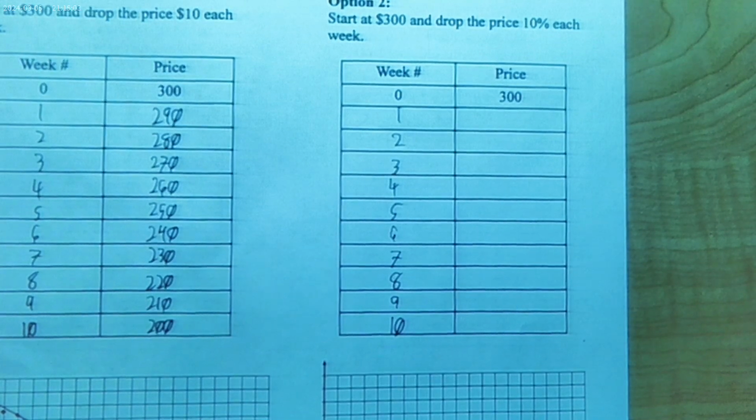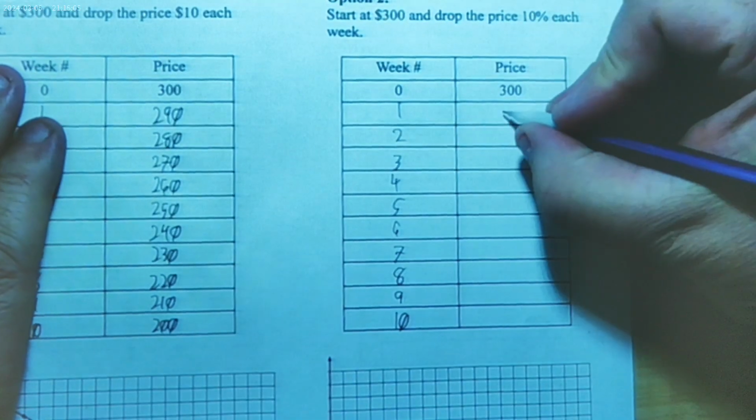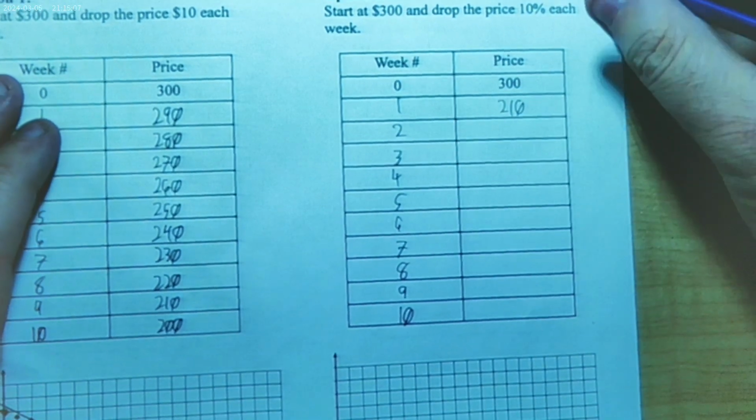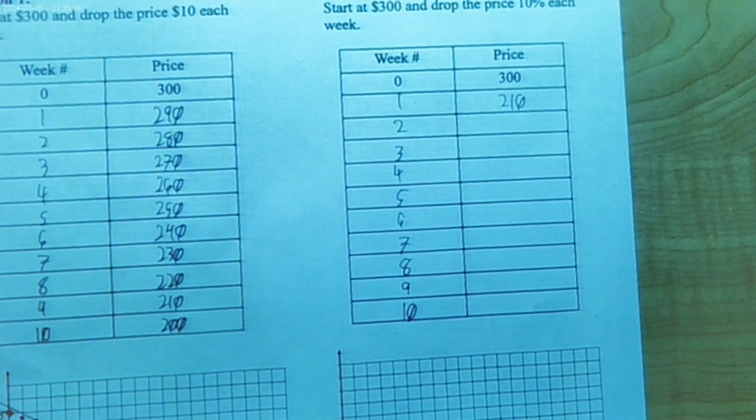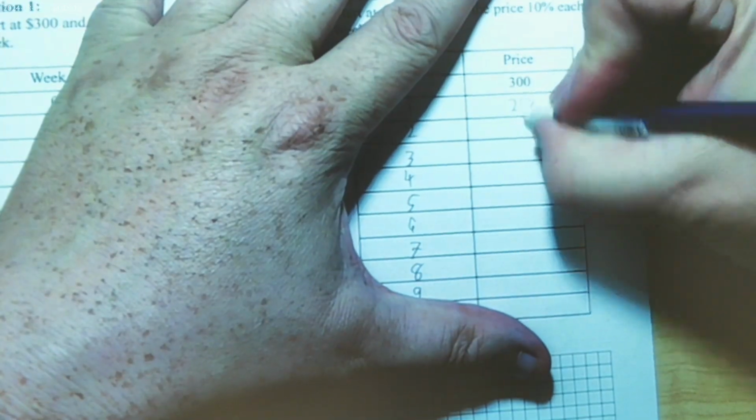Times 0.3. That gives me 210. Does it? So I'm looking at my calculator here. 300 minus 300 times 0.1. Oh, that's right. There we go. That makes more sense.